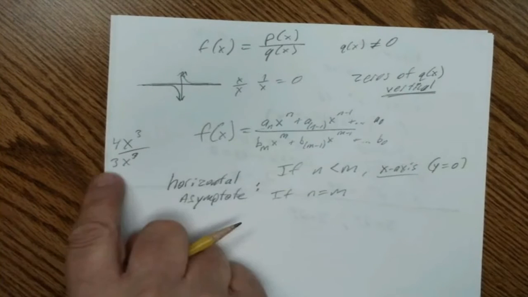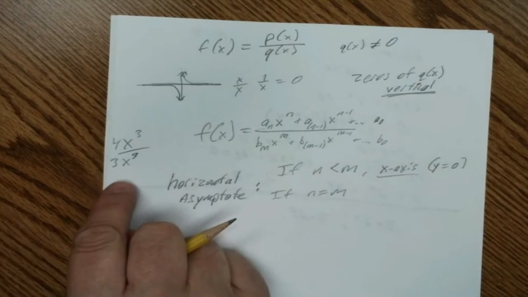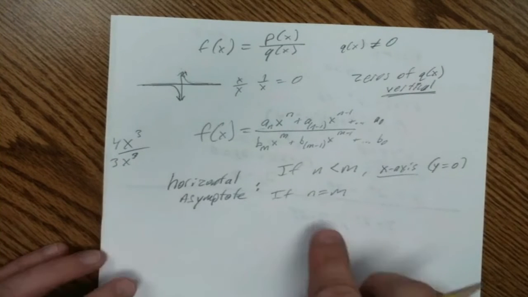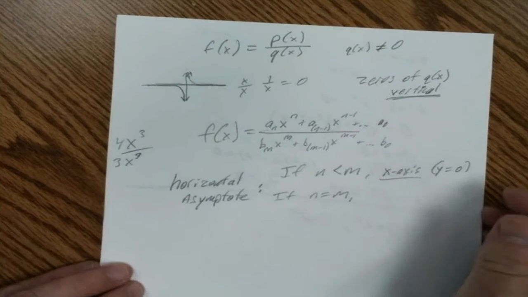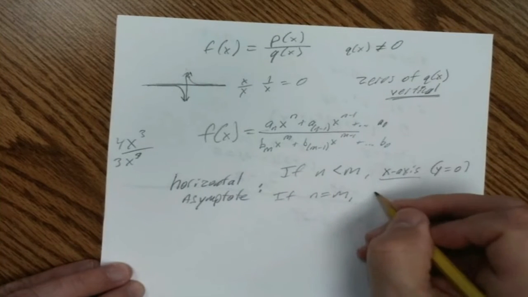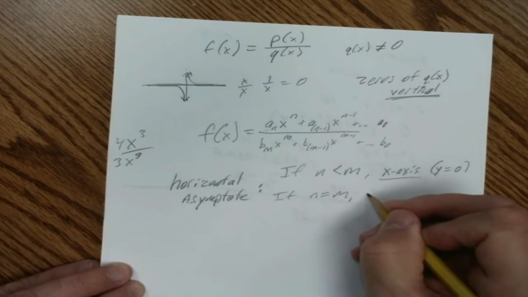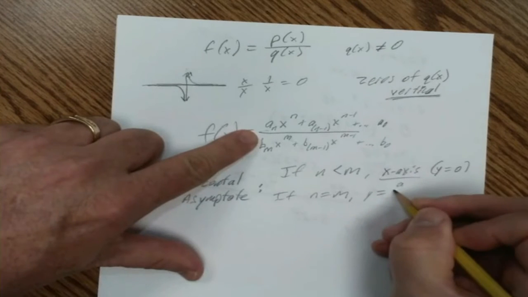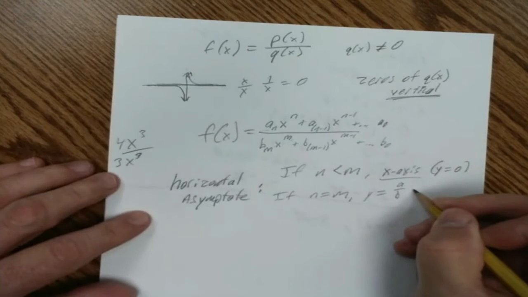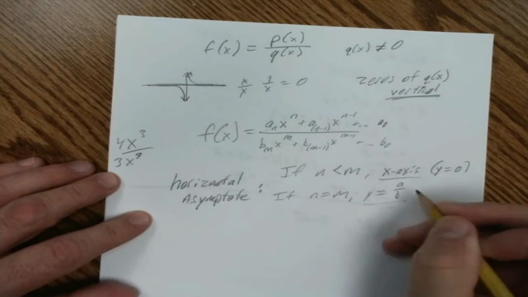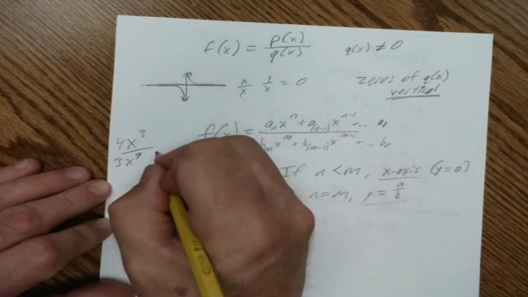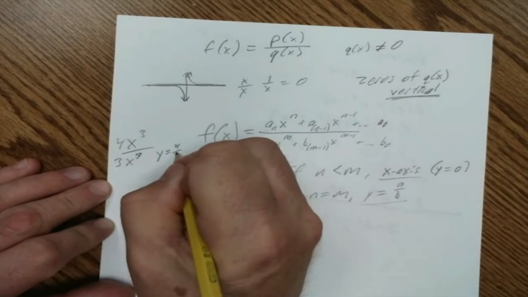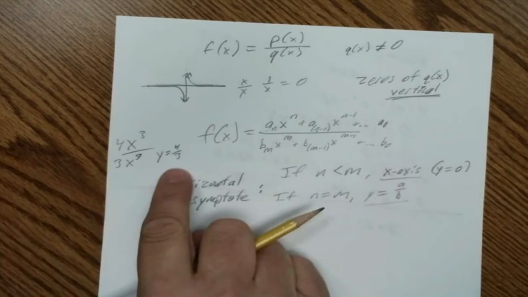Right? 4x to the third, 3x to the third, whatever it is. So if they are equal, then y equals a over b is the horizontal asymptote. Like on this, y equals 4/3, whatever they are, becomes that.